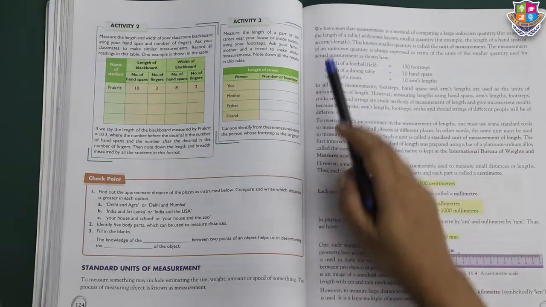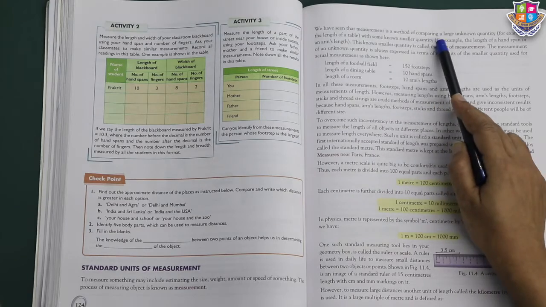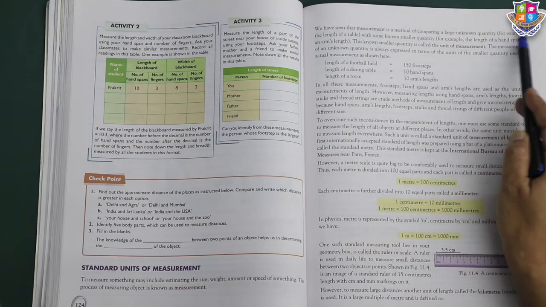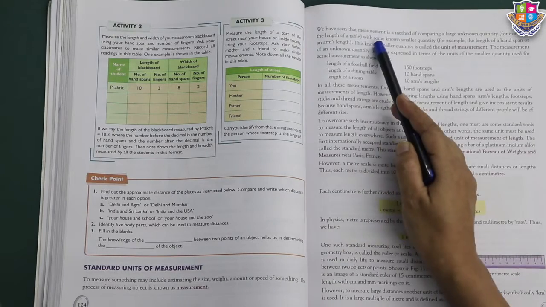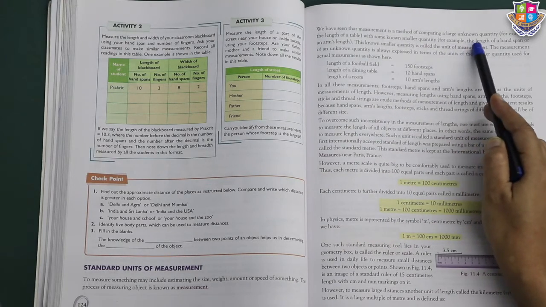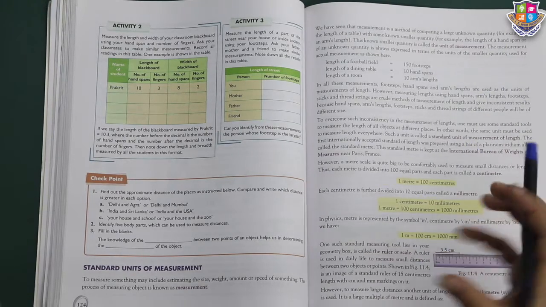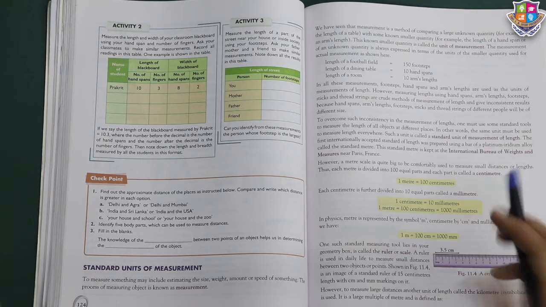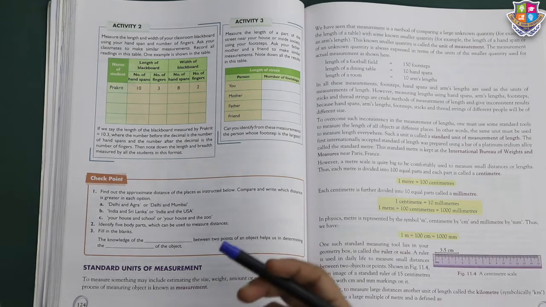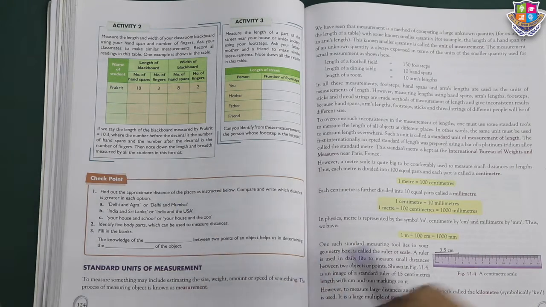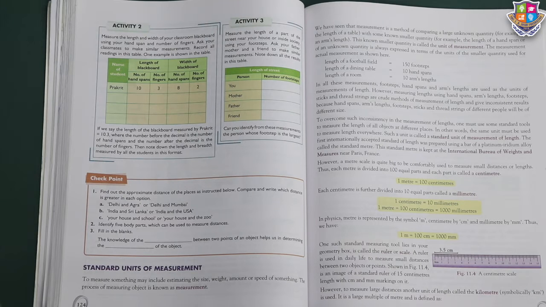Okay. Now, we have seen the measurement is a method of comparing a large unknown quantity, for example, the length of the table, with some known smaller quantity. अभी इसको समझाने के लिए आपने तराजू देखा है, वो क्या डालते हैं, वो ब्लैक एक पत्थर डालते हैं, उस पर लिखा होता है 1 kg. फिर तुम लोग take potatoes of 1 kg, वो उतना potato डाल देते हैं 1 kg का. So a standard unit क्या हो गई, वो black पत्थर हो गया, stone हो गया, और unknown quantity क्या हो गई, तुम्हारे potatoes. So you get 1 kg of potato in a proper form.